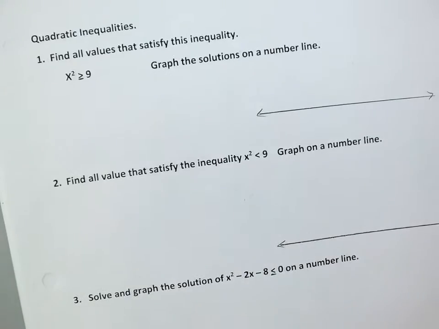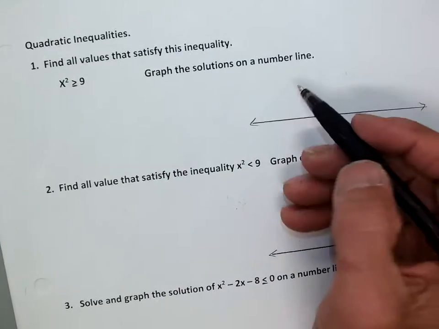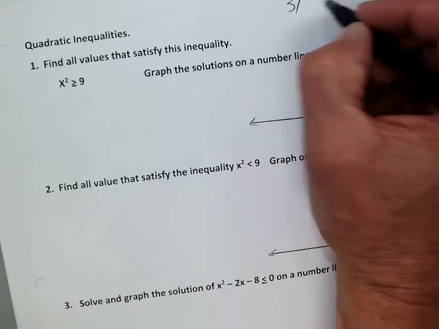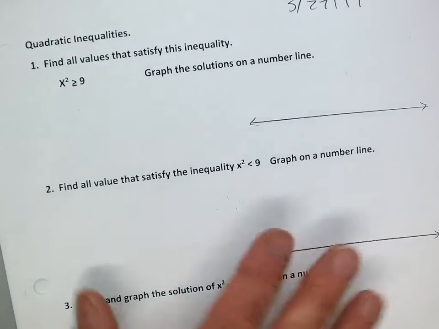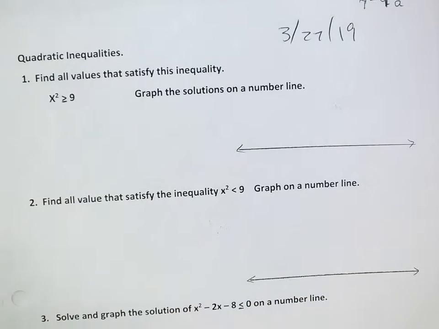Working. All right, it's live and it is working good. Okay, so it is 3:27:19.